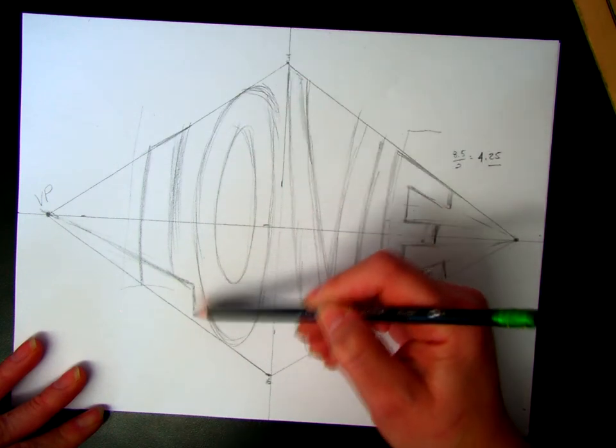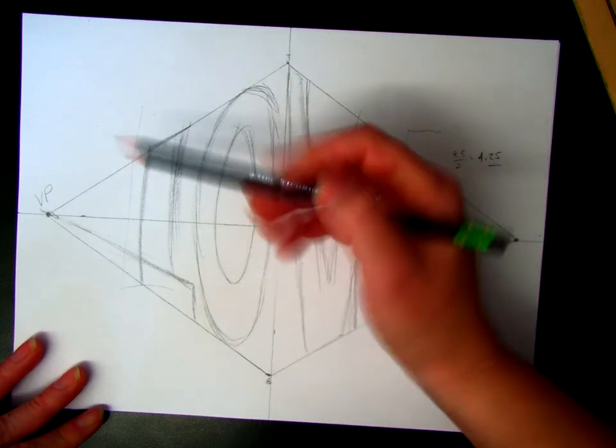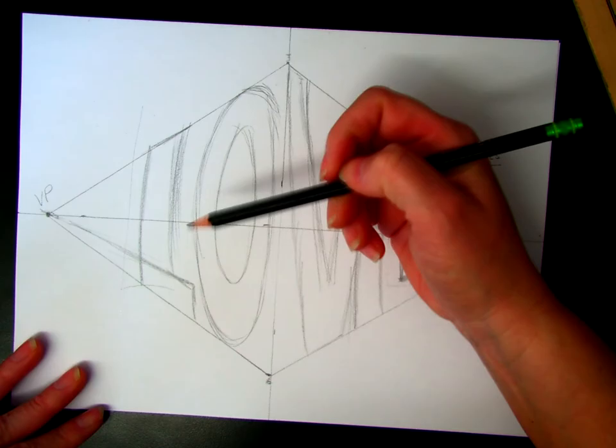I shouldn't say type of person. It's not a type of person. It's just some people are more used to drawing than others.